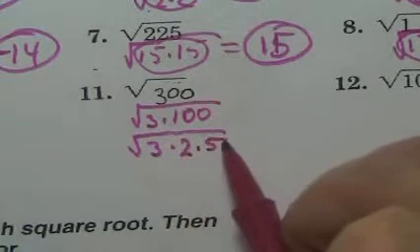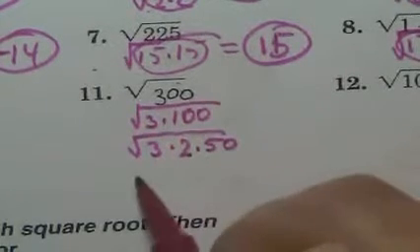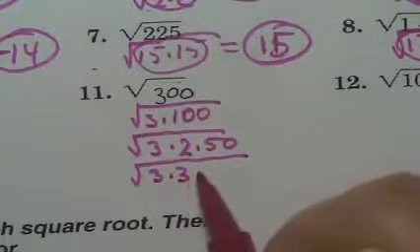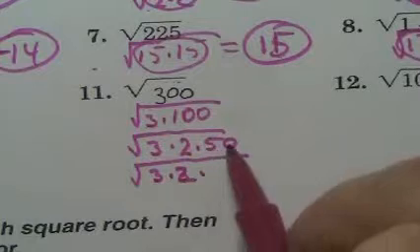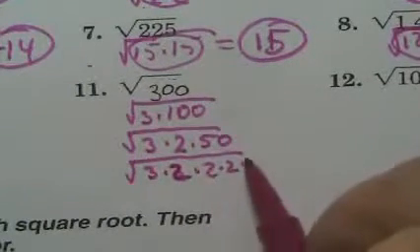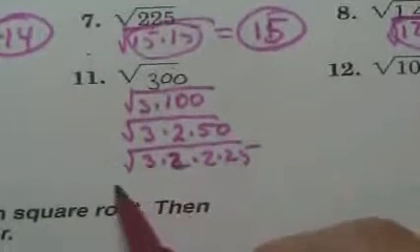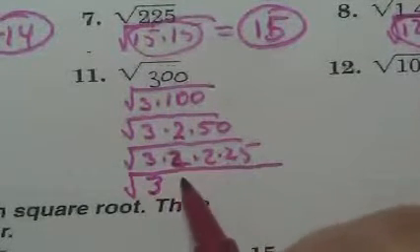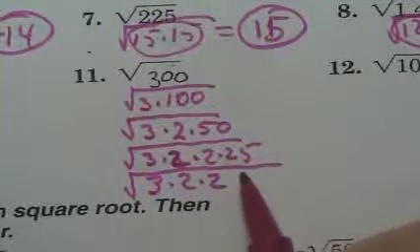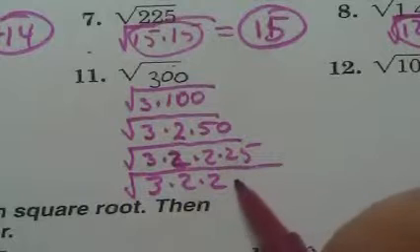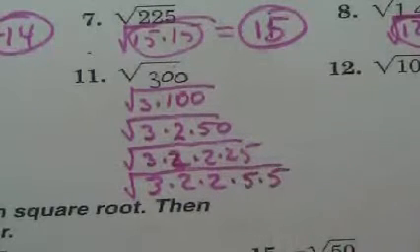And 50 can be broken down, 2 times 25. Let's keep going. We have a 3, a 2, a 2. 25 can be broken down. 25 is 5 times 5.